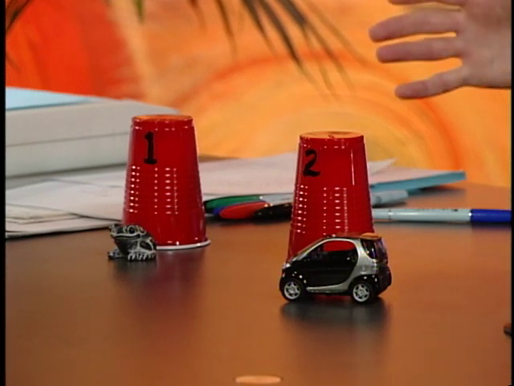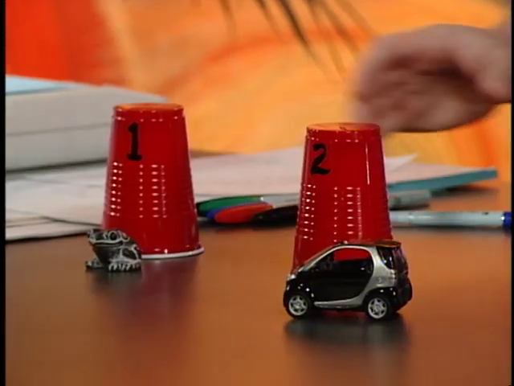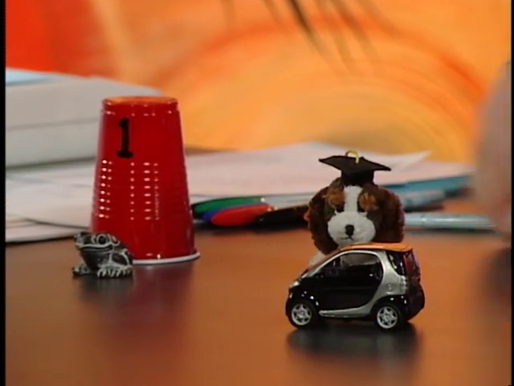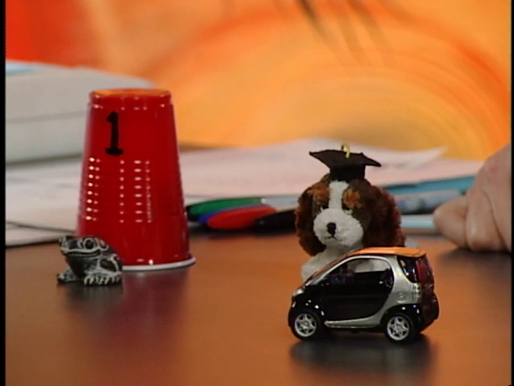Now, if she had stuck with door number 2 and decided she didn't want to change her initial choice, she would have won today a nice little dog. That's not a bad prize, but it's a stuffed little dog. So I think the car would be a little better.